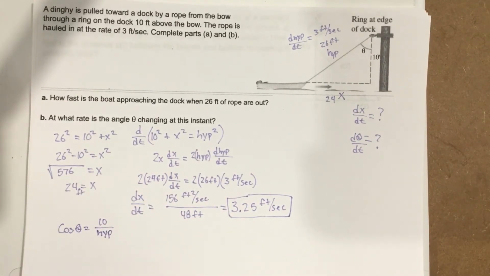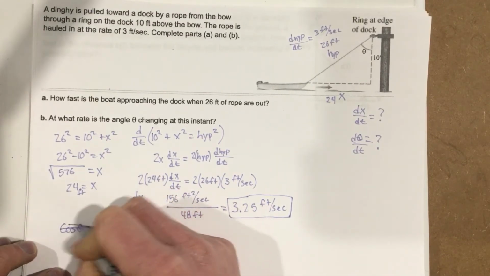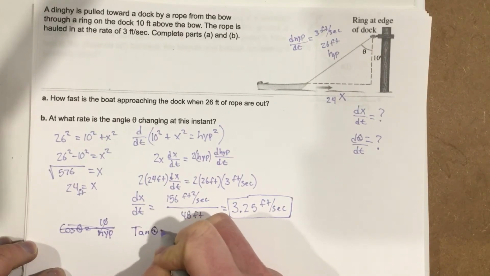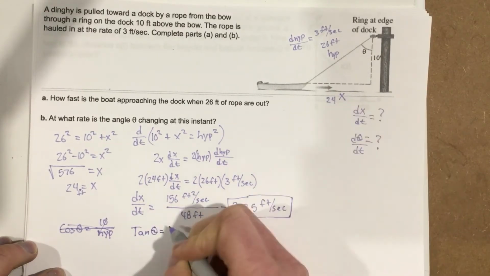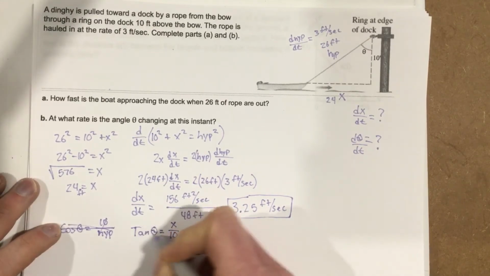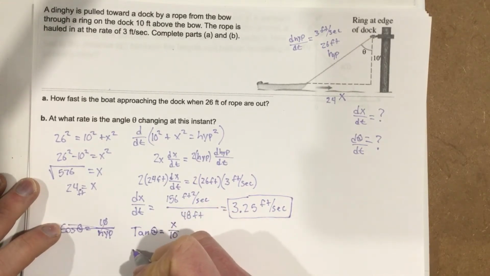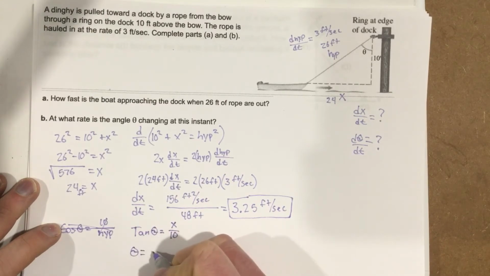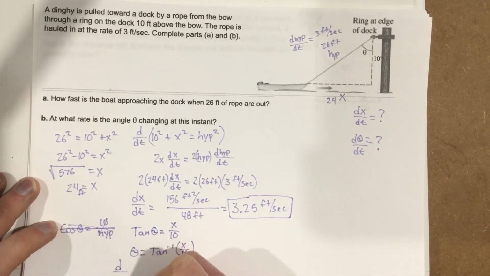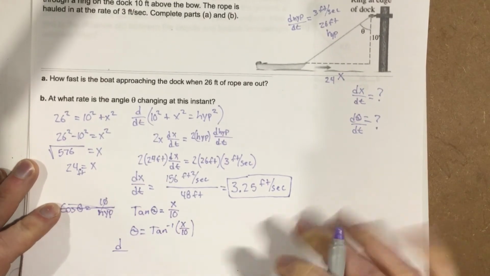But actually we could do x over 10. Let's use tangent, tangent will be easier. We'll say tangent theta equals x over 10. This will be a lot easier. Now we take the tangent inverse of each side and we get theta equals tan inverse of x over 10. And then we're going to take the derivative of this with respect to time.